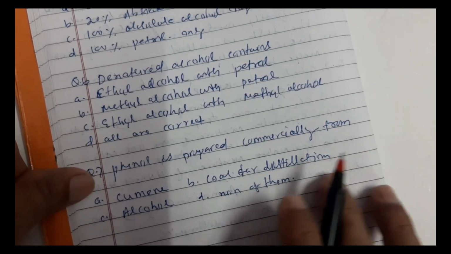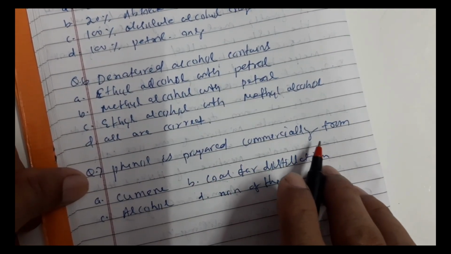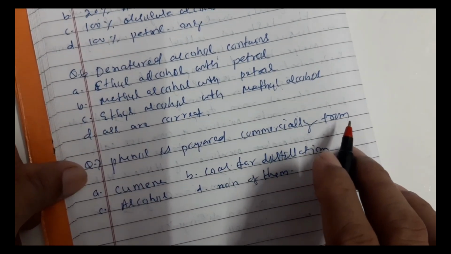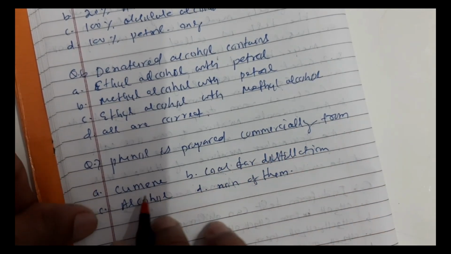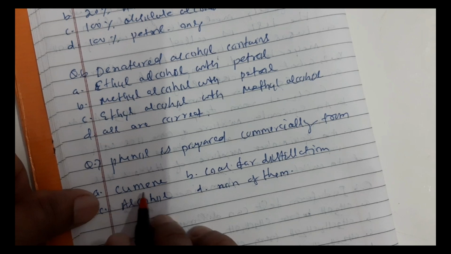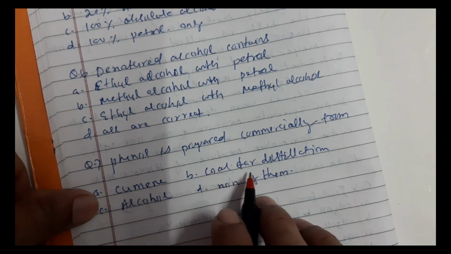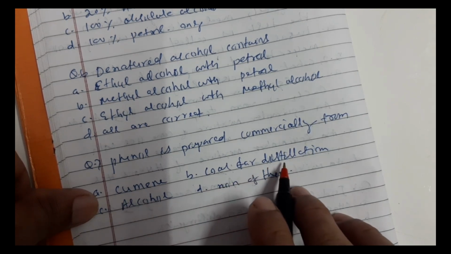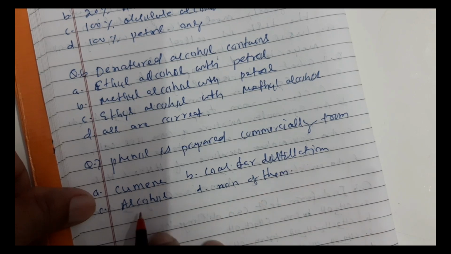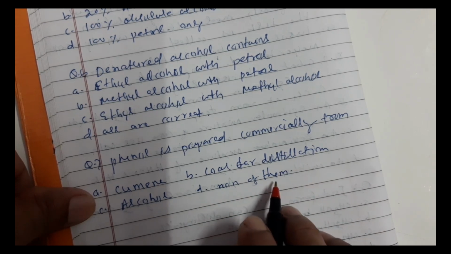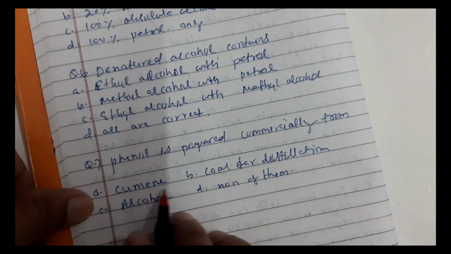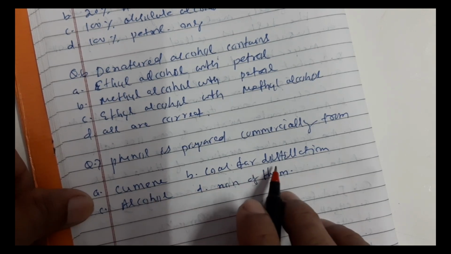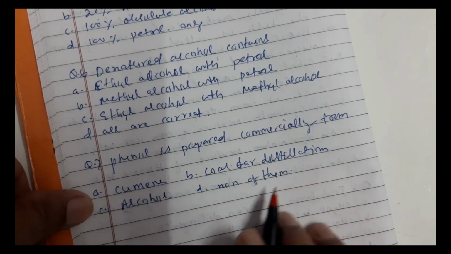Next, phenol is prepared commercially from what? A is cumene and B is coal tar by distillation. C is alcohol and D is none of them. So A and B both are correct. Cumene and coal tar by fractional distillation.